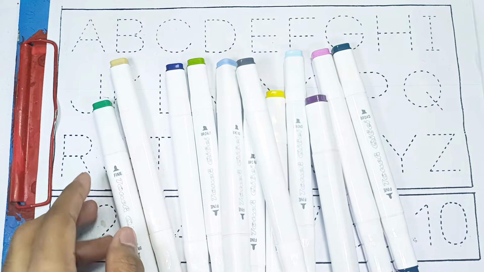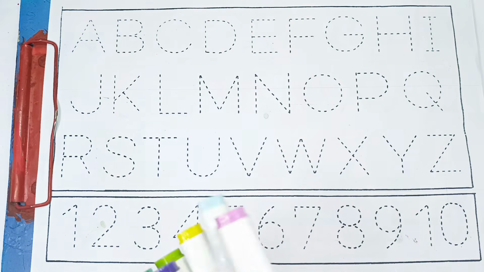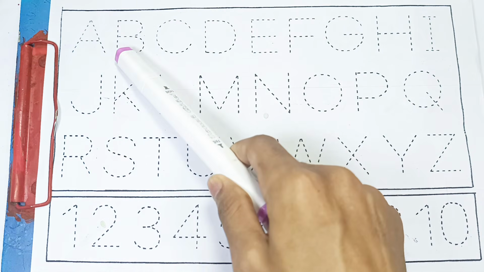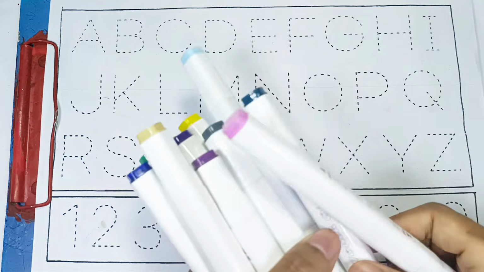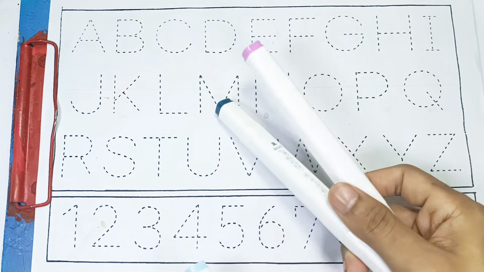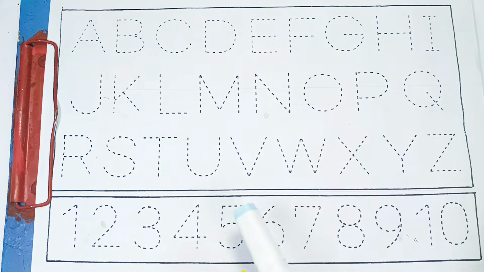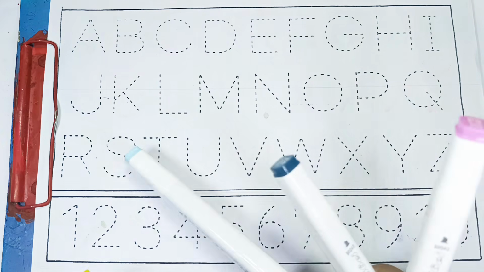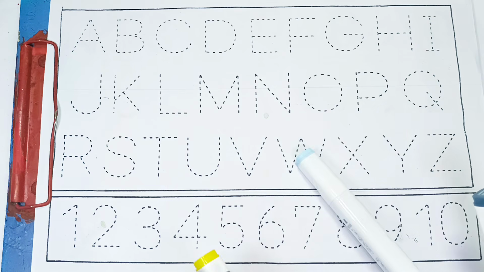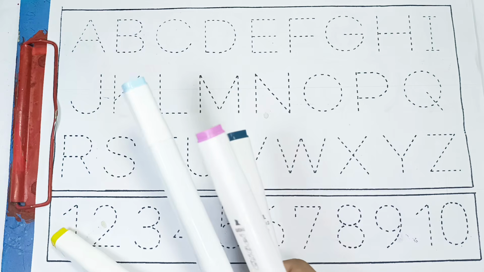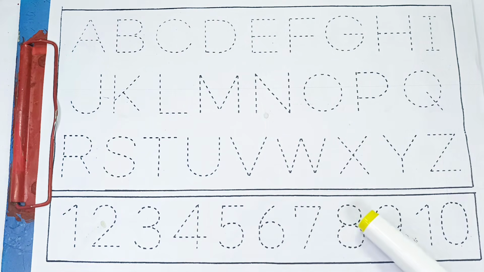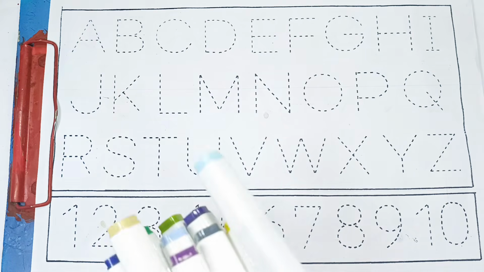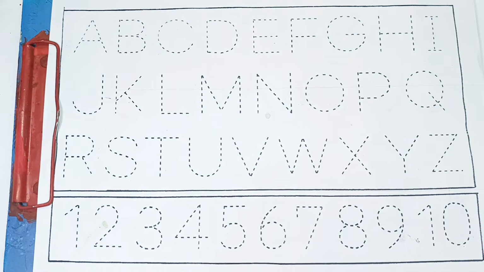Kids, today we're writing numbers and alphabets. First we're writing the alphabet of A, B, C, D, E, F, G, H, I, J, K, L, M, N, O, P, Q. Kids, the next one is R, S, T, U, V, W, X, Y, and the last one is Z. The next one is numbers 1, 2, 3, 4, 5, 6, 7, 8, 9, and the last one is 10. Now we're writing alphabets and numbers.